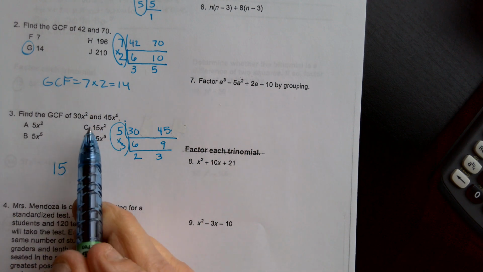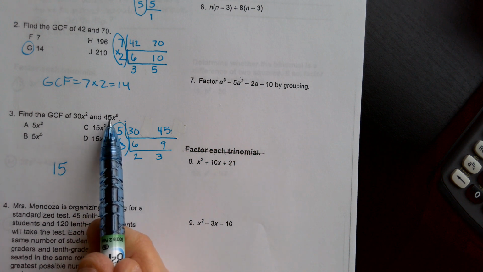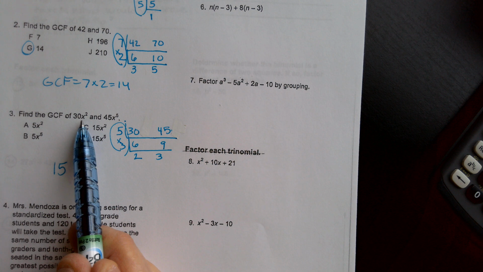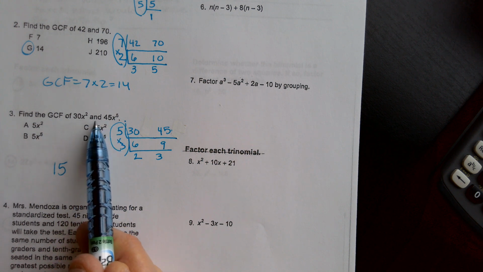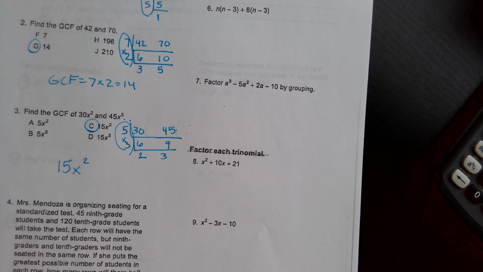But then you also have to look at the variable. I've got an x squared and an x to the 5th. So you should be taking out whatever they both have. You can't take out x to the 5th. This doesn't have 5 x's. The most they both can give to the cause is 2 x's. So that is your answer. C.